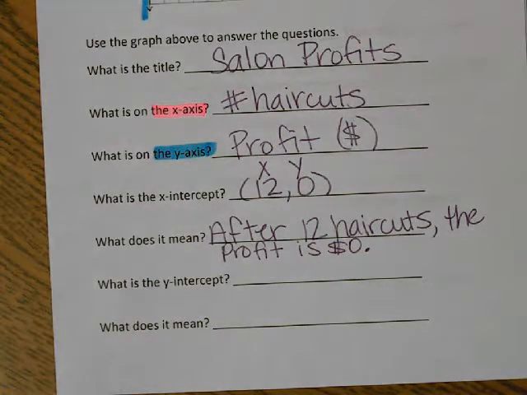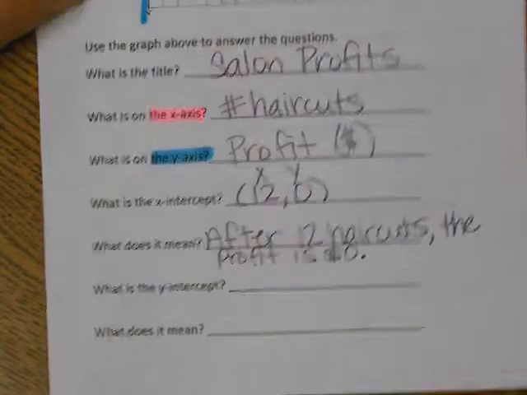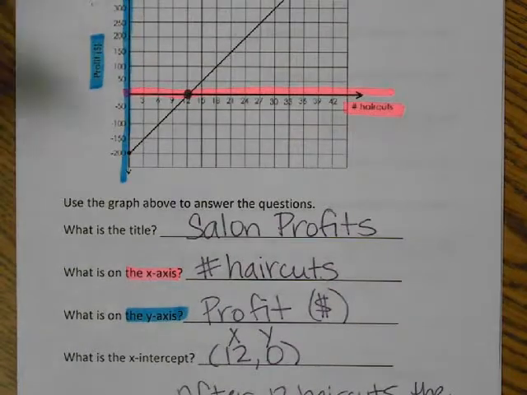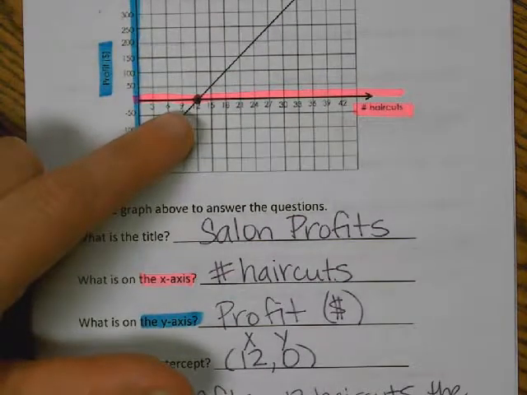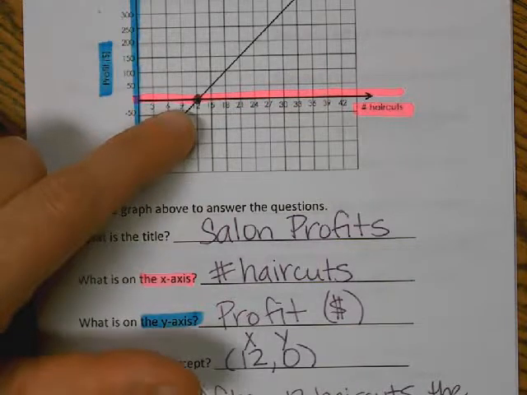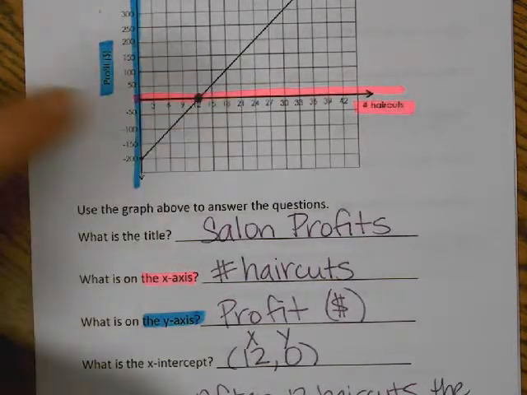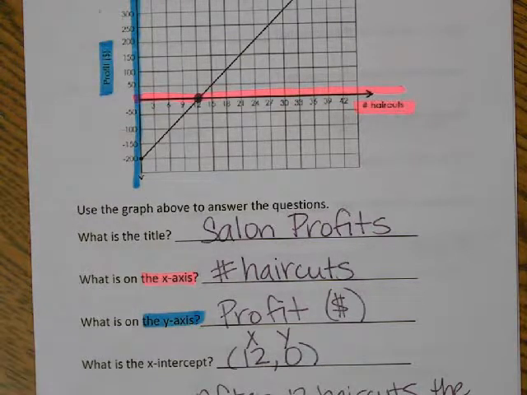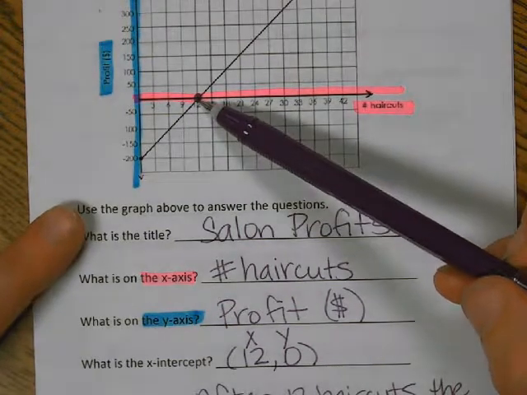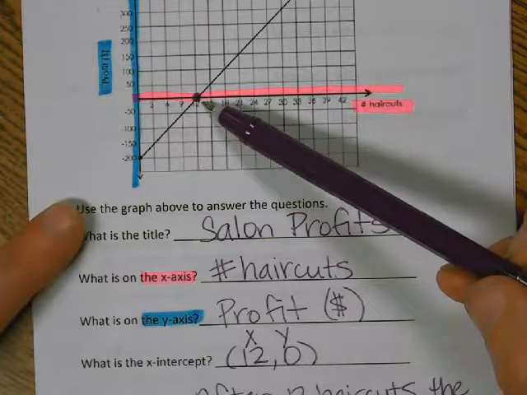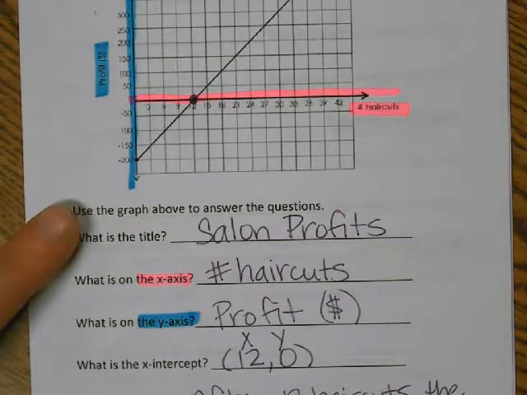Okay? That seems wrong. Shouldn't I have made money after 12 haircuts? Well, yes and no. Okay? So if you look, we've got our y-intercept, and we're going to talk a little bit more about that in just a second. But 12 haircuts, basically this means profit is how much you make after you pay for everything. Like, I have to pay for the salon chairs, and I have to pay for the rental of the building. So profit is what's left over after all of that. So it takes me 12 haircuts to make all that money back that was just my startup costs. And then after that, I start making money that I get to keep.